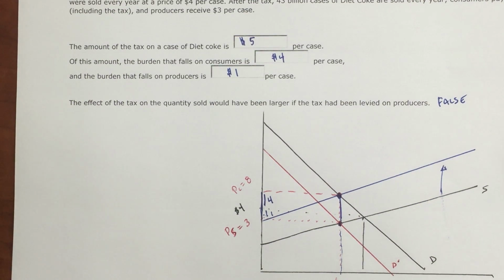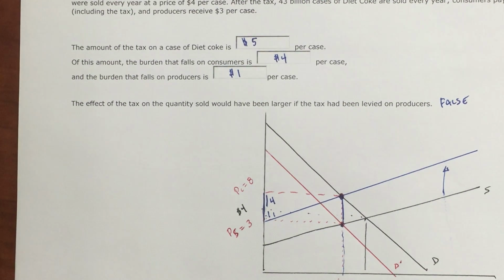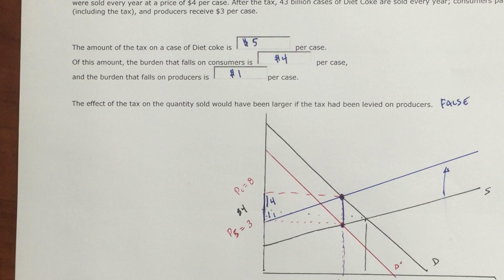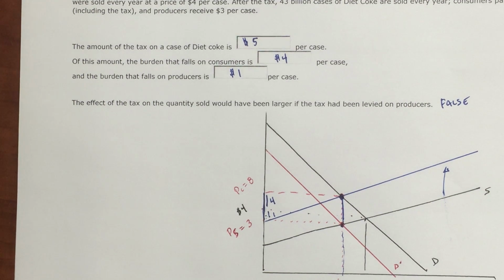And there we have an example with our taxes being placed on the consumer. Moral of the story, please don't tax Diet Coke.